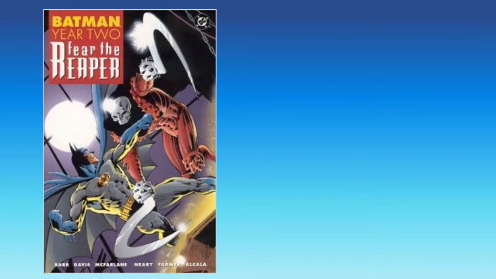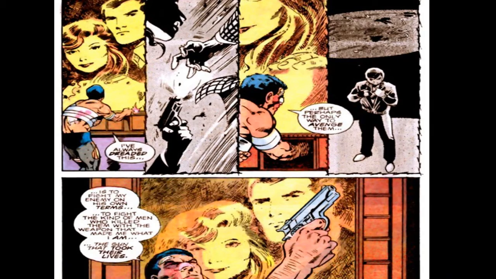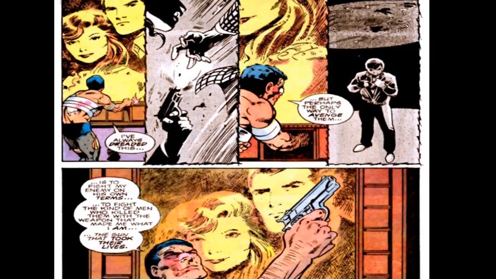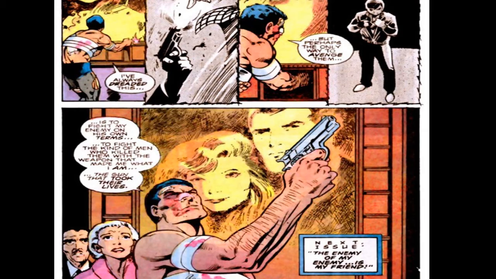But just because Batman had finally hit the big screen didn't mean that his comic book exploits had fallen to the wayside. Continuing from the plotline established in Frank Miller's Year 1, Batman Year 2, Fear the Reaper, was written by Mike W. Barr with art by Paul Neary, Alfredo Alcala, Mark Farmer, and Todd McFarlane. During this 4-part series, Batman struggled with his relationship with the GCPD, as the return of Gotham's first vigilante, known as the Reaper, pushed Batman to try using firearms in his battle against him.